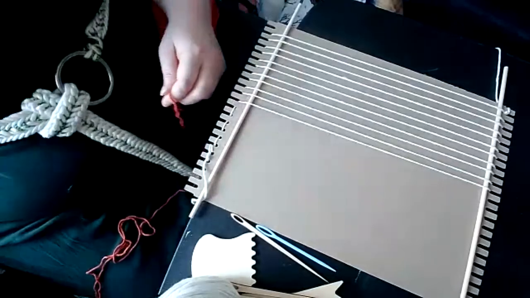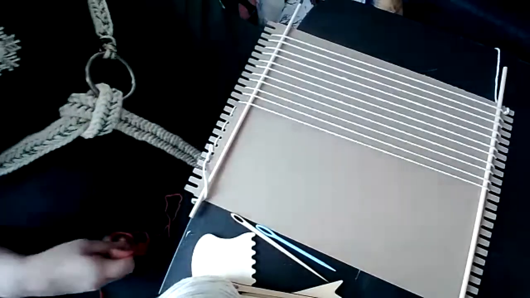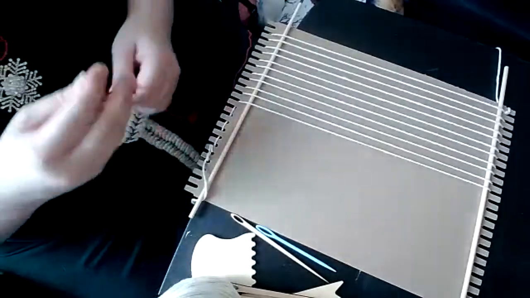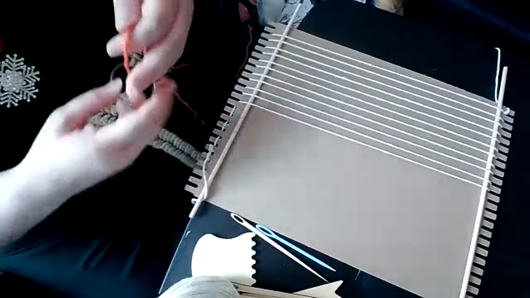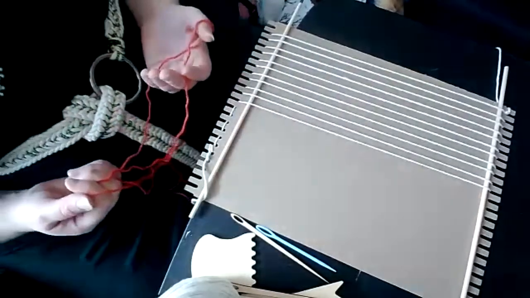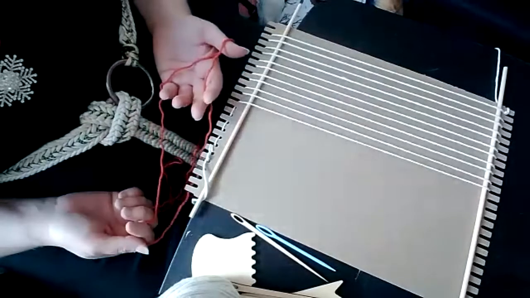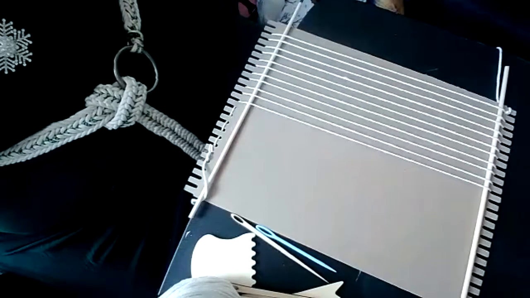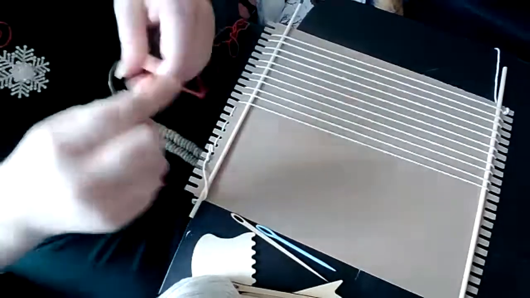Now, how much yarn you want to start with is up to you. A lot of it's going to come with practice and how much you can handle at the same time, because you can't keep the yarn on the ball. So I have probably about 5 feet that I cut off to work with. For me, that's a good length for starting.